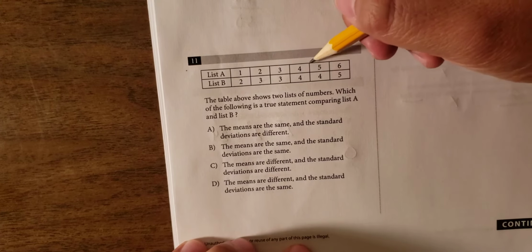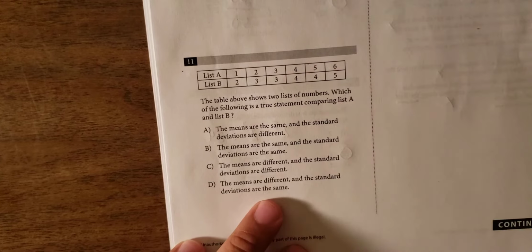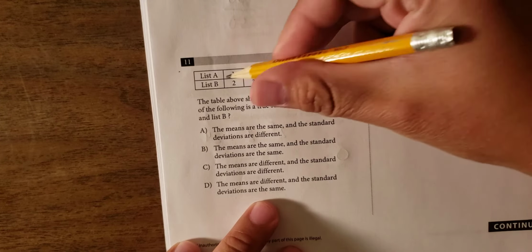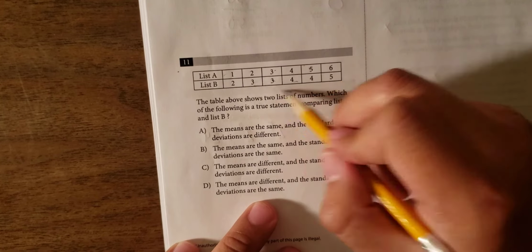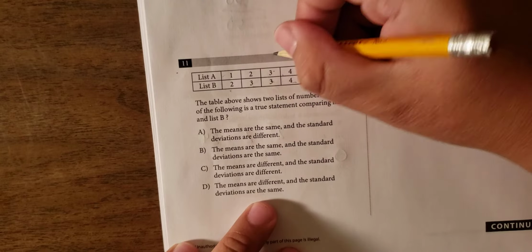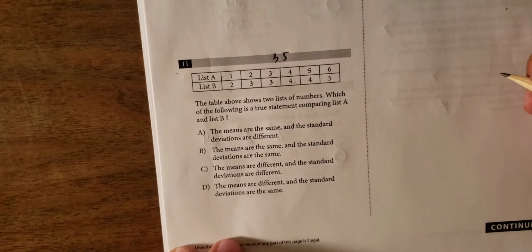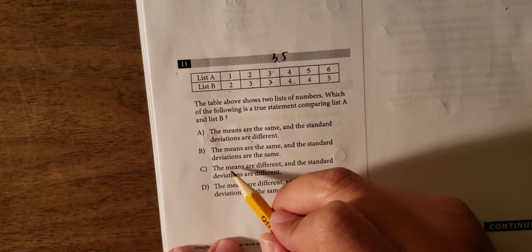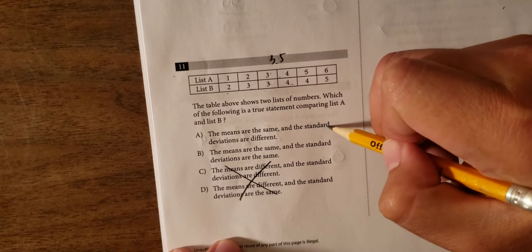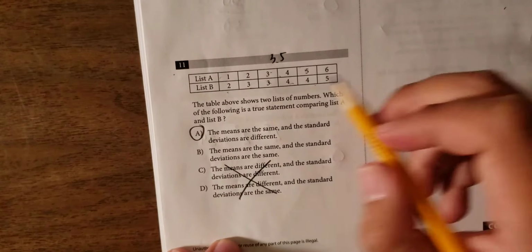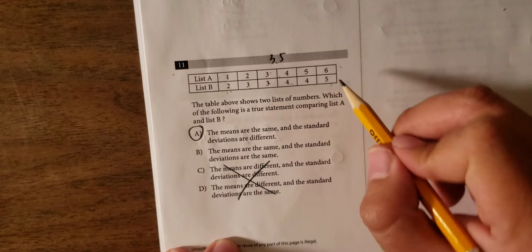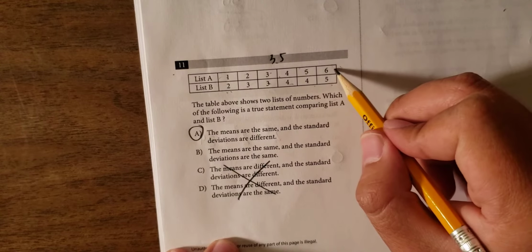So this one they show the table and we need to find the means in here. You can see that 3 4 2 5 1 6 and 3 4 3 4 2 5. This means that the mean in here is about 3.5, and this means the mean is the same, so C and D is wrong. But the standard deviation is different. A because they have 2 to 5, but in A is 1 to 6. It means standard deviation is different in here.